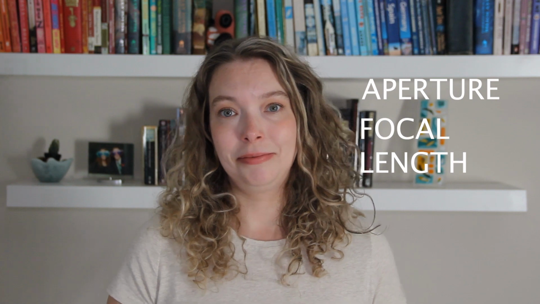There are two things on your camera that you can manipulate in order to achieve a shallow depth of field. One is aperture and the other is focal length. The two questions you want to ask yourself are how low can I get my aperture and how long can I get my lens? Now, when it comes to aperture, it might be helpful for you to think about how your eye works. When you have a lot of light, your pupil gets really small. And when there is not a lot of light, your pupil gets really big. And your aperture in your camera works the same way.